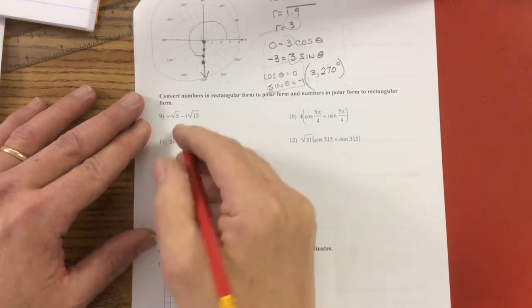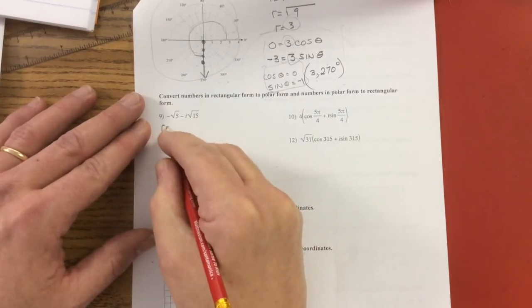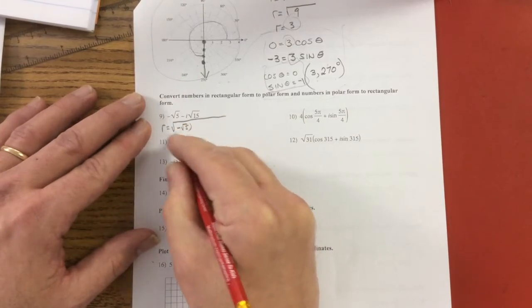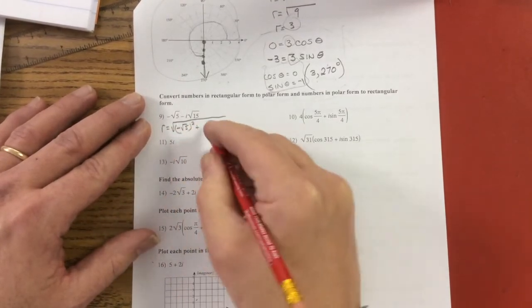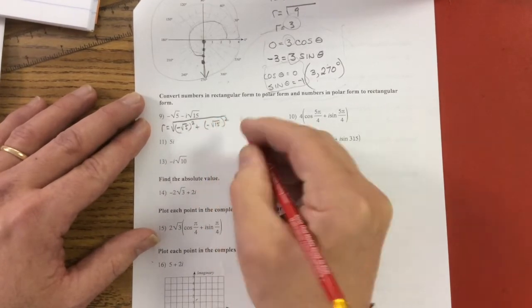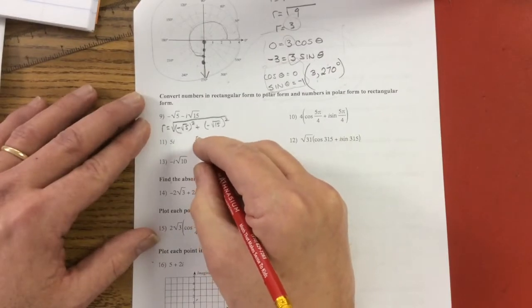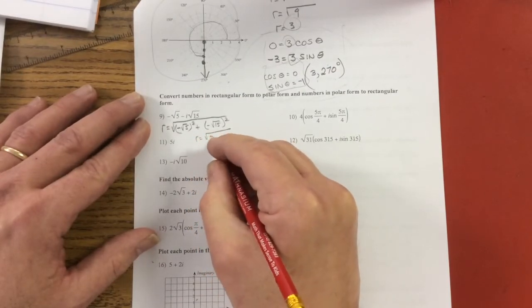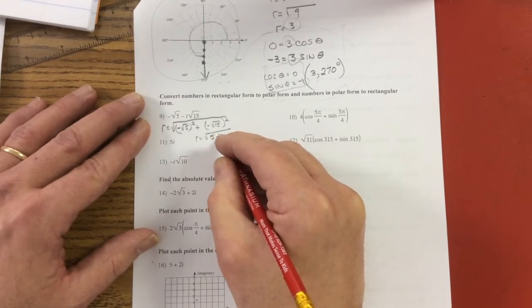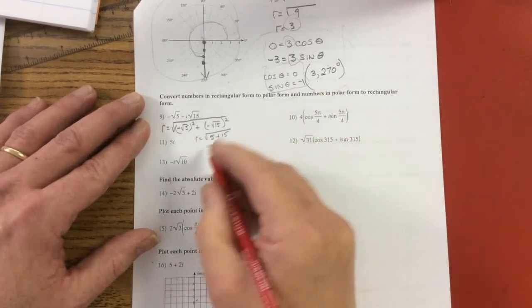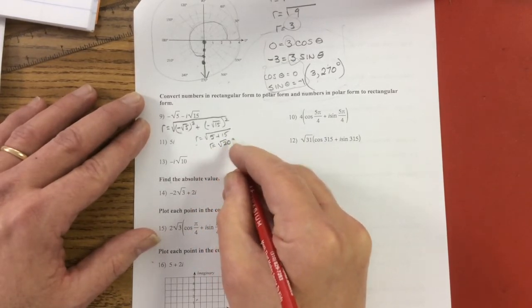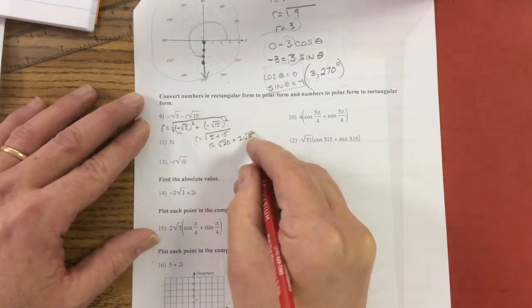So here, r is going to equal the square root of negative square root of 5 squared plus negative square root of 15 squared. So r is going to equal the square root of 5 plus 15. r is going to equal the square root of 20, which is 2 square root of 5.